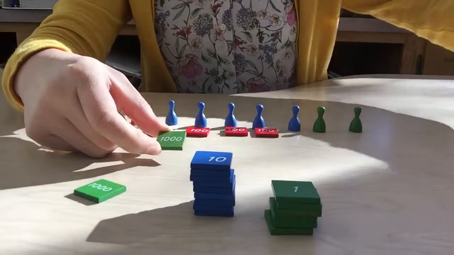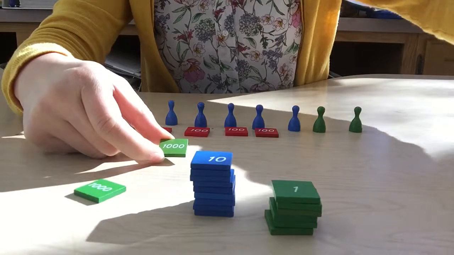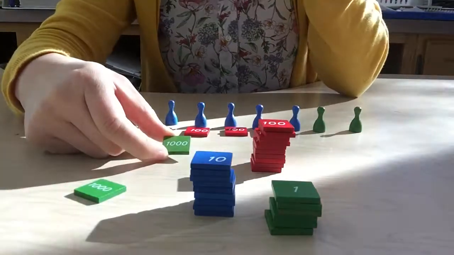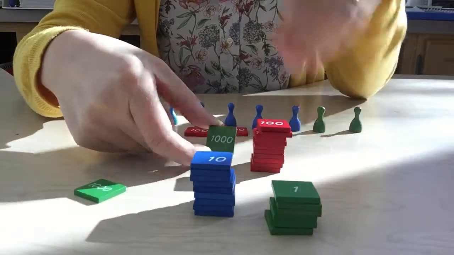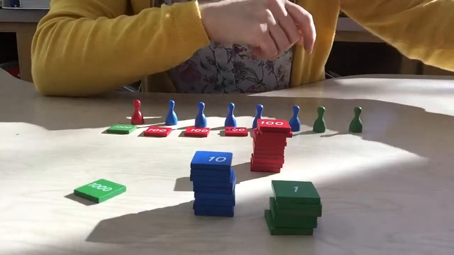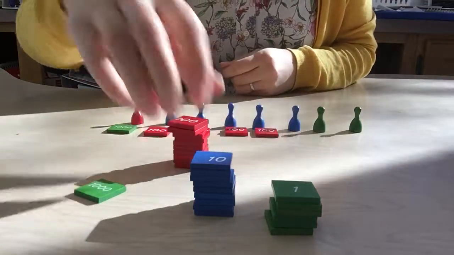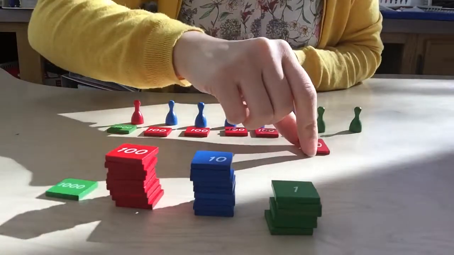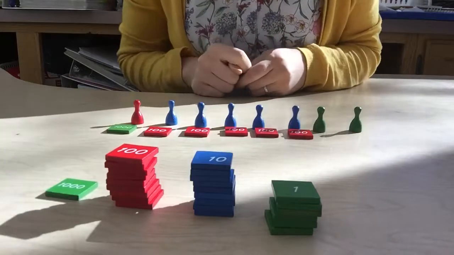So here I have a stack of hundreds that totals the amount of 1,000. I am exchanging that, and now I am going to be able to distribute my last 100 to blue one.